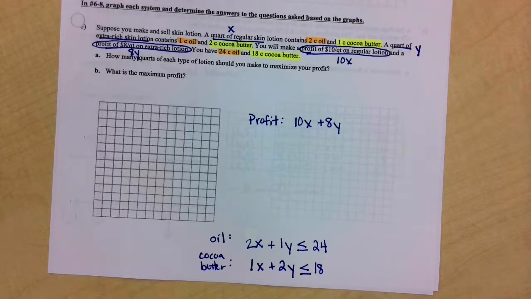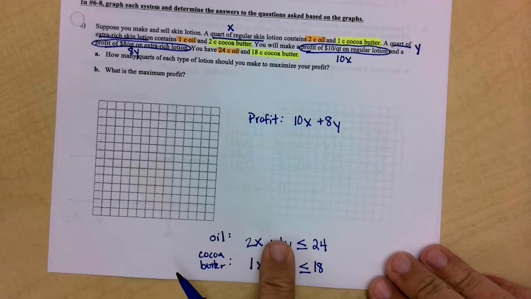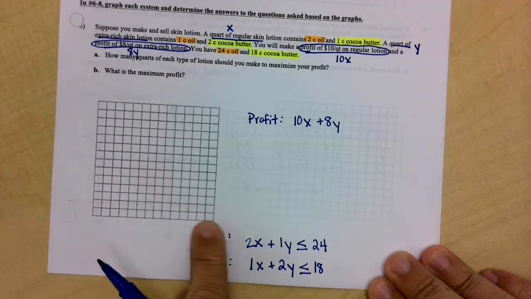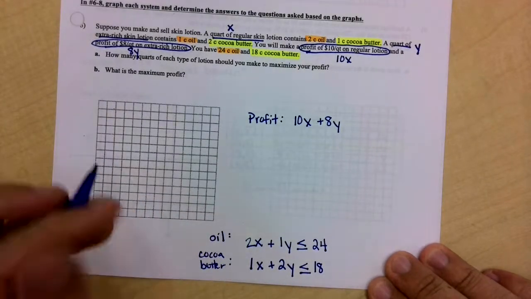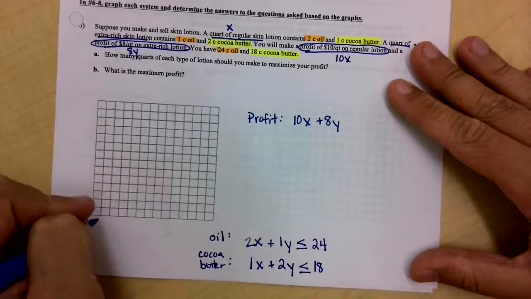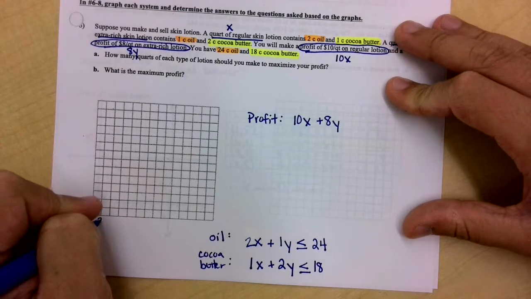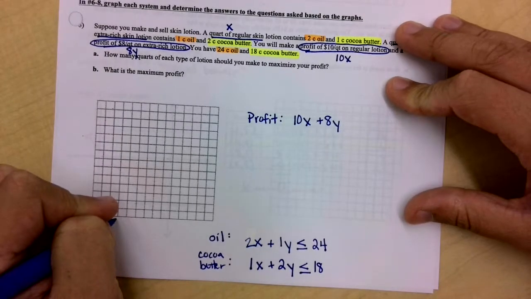I have now done the extra step, the stuff that I need to do to now be able to do the same process we did without the words. So I'm going to graph these, but we don't have numbers here. So take a second, and I would like you to copy this down.